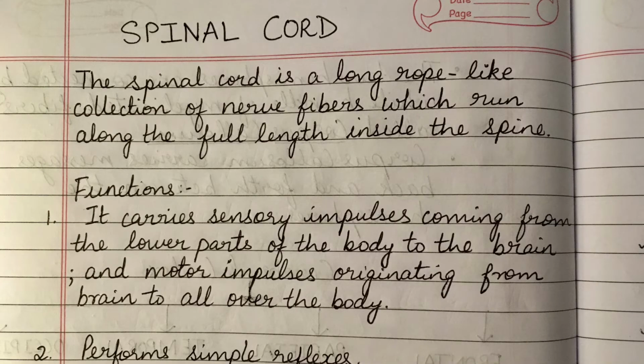Spinal cord. It is a long rope-like collection of nerve fibers which run along the full length inside the spine. It has two major functions. Number one, it carries sensory impulses coming from the lower parts of the body to the brain, and motor impulses originating from the brain to all over the body. The second function is performing simple reflexes.